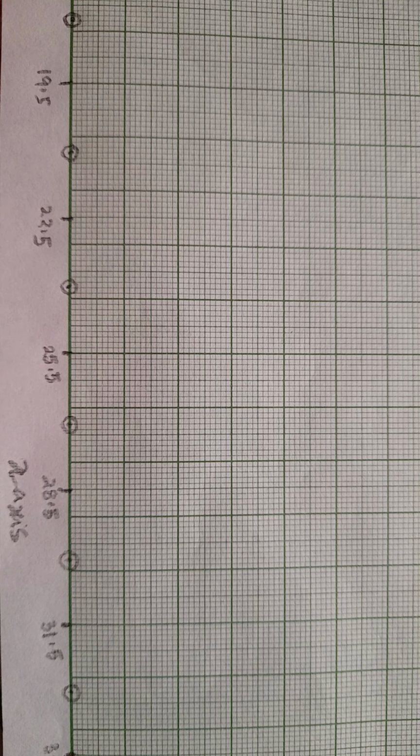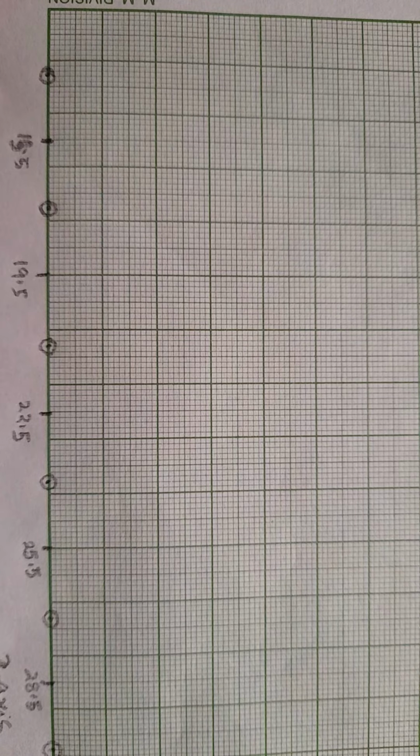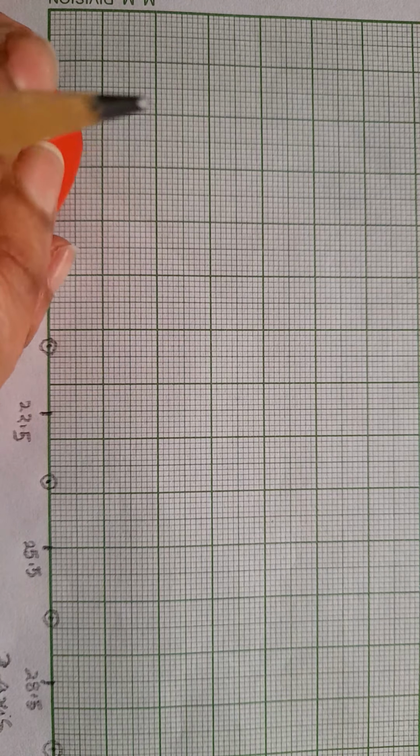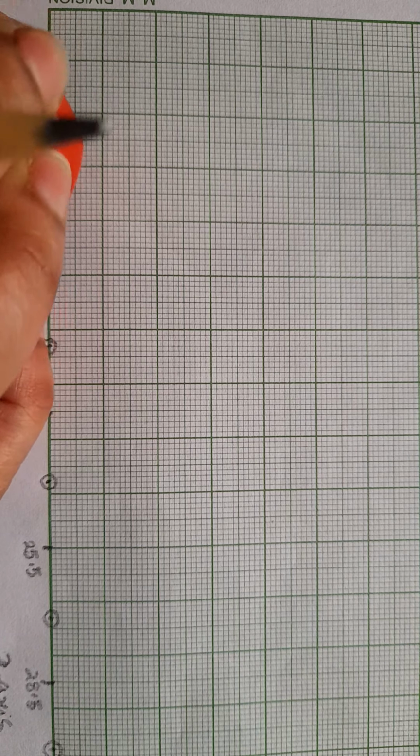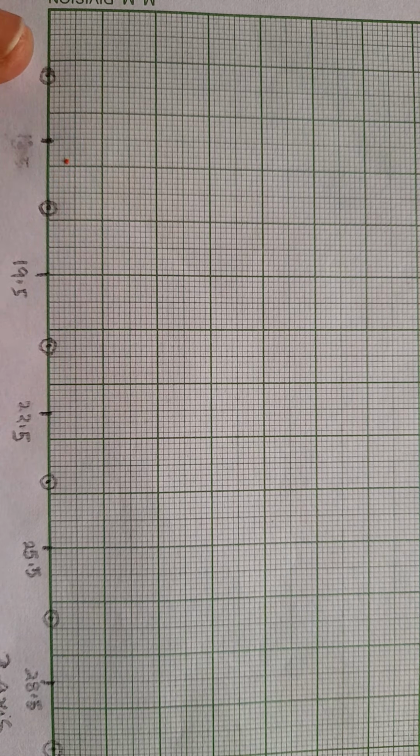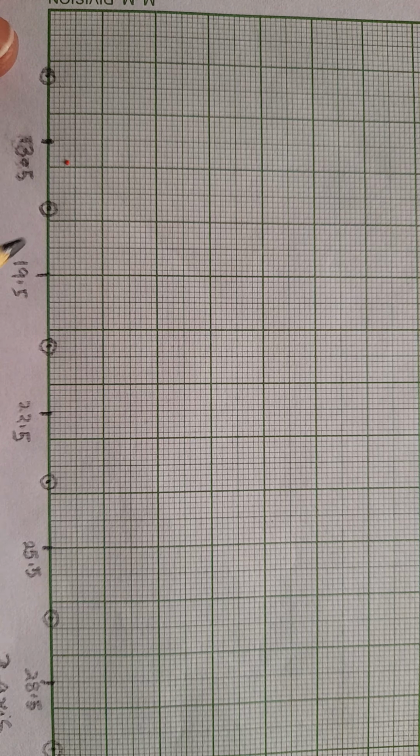If I take 13.5 here, then I have the extra score here also, so I can join from here the polygon.